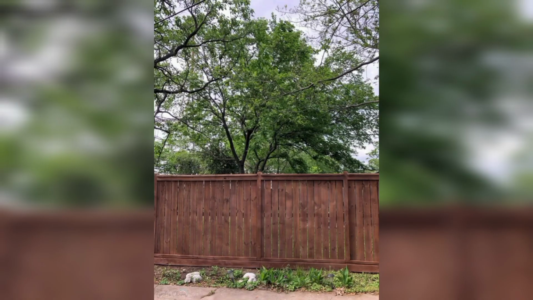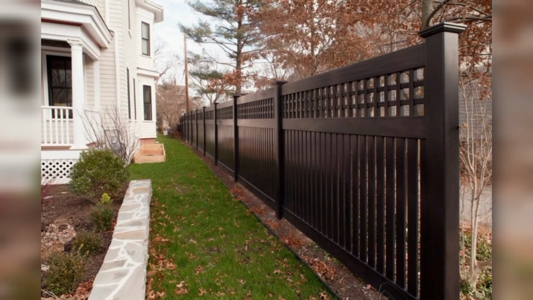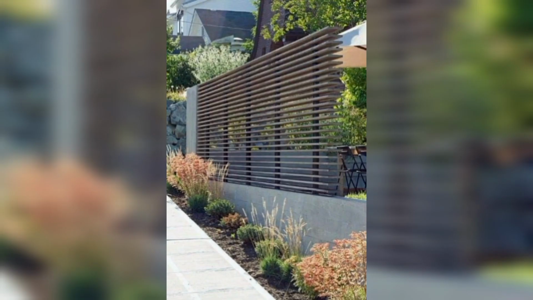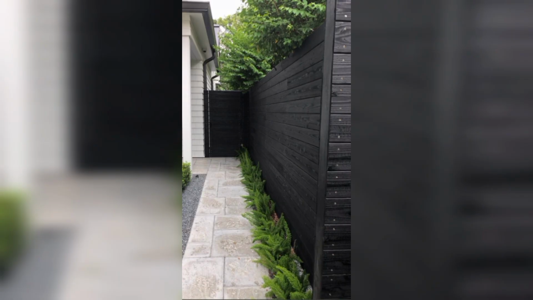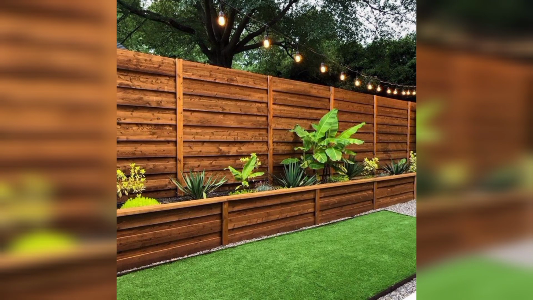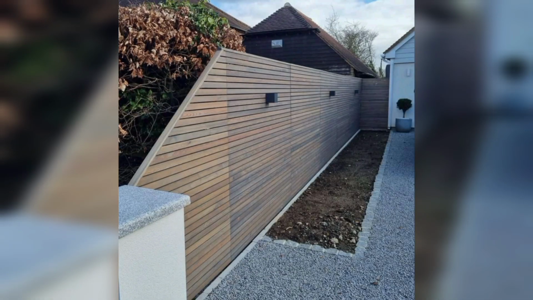Combination fence panels. Combining fence panel designs, combining materials and styles, can create unique and versatile appearance results. For example, a combination of wood and metal can create a rustic look that blends well with contemporary design principles.